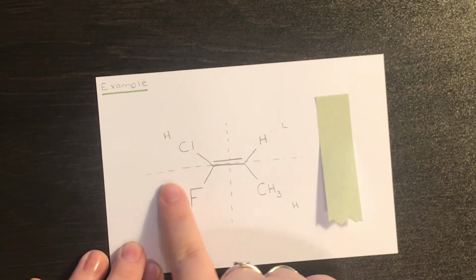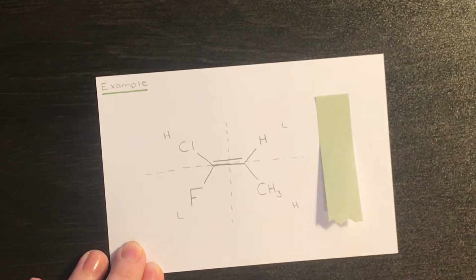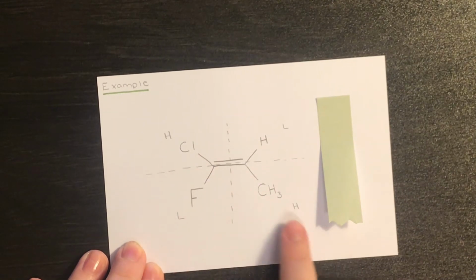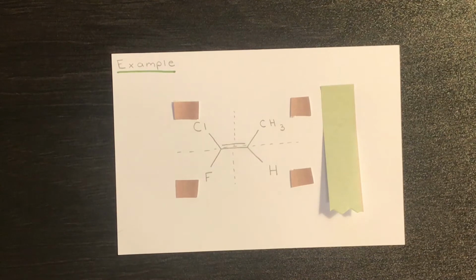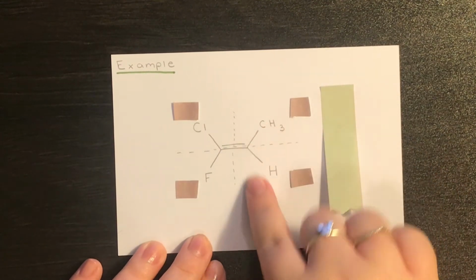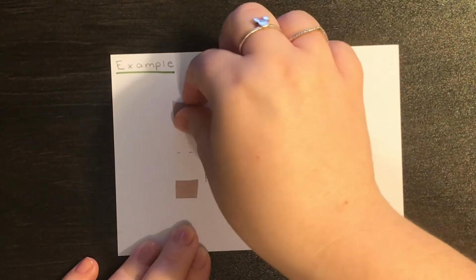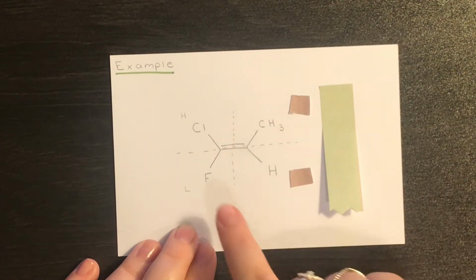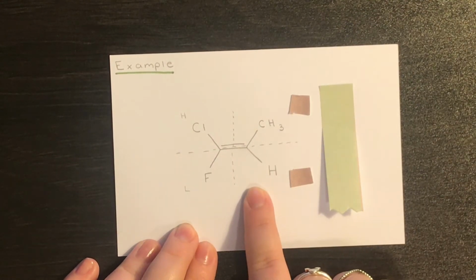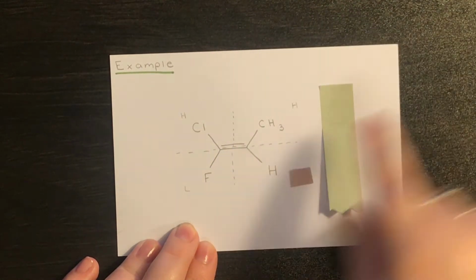Now, draw a line down the middle of this plane, through the double bond. The higher priority substituents are on opposite sides, so the alkene will be assigned E. Let's do the same process with this alkene here. Draw a line down the middle. Again, Cl has a higher atomic number than F, so it receives priority on this carbon. Same with the other carbon. The methyl group has a higher atomic number than hydrogen, so it has the priority on this carbon.